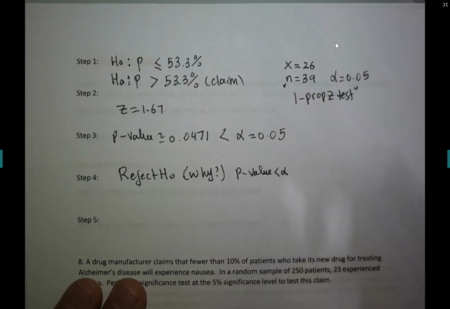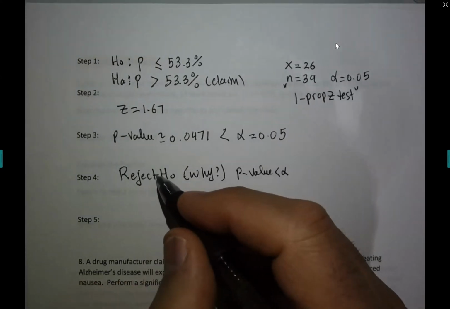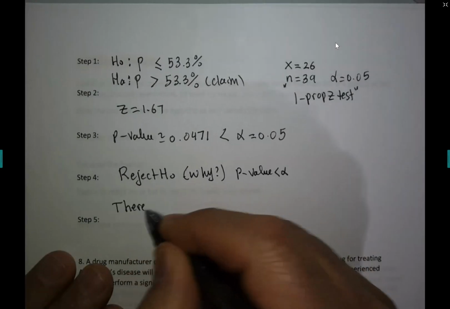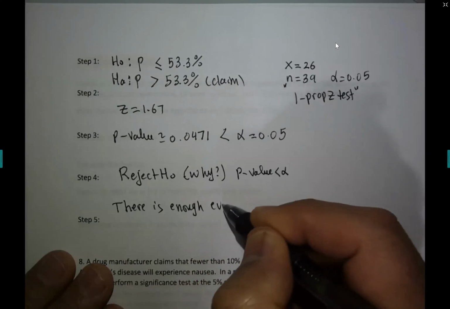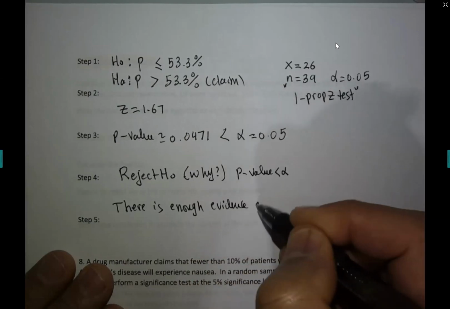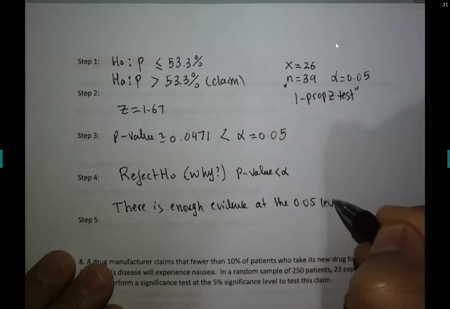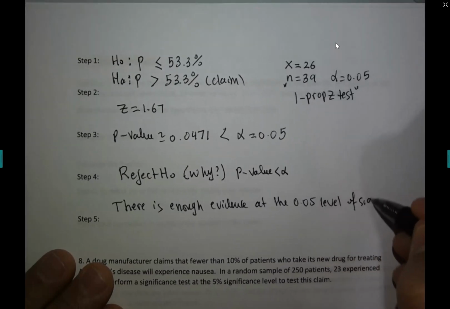Okay, now watch, see how we're gonna write this down, guys. Since you rejected H0, you start with there is, not there is not, there is enough evidence at the 0.05 level of significance to.